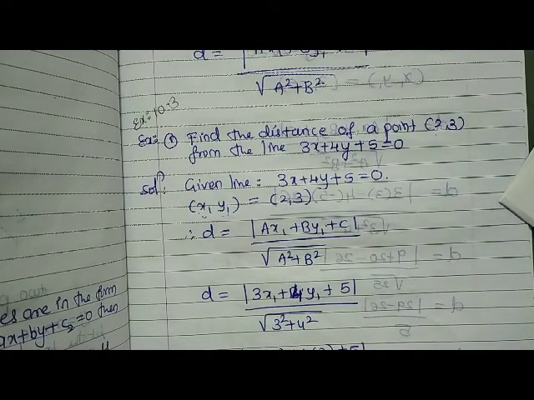First one, find the distance of the point 2, 3 from the line 3x plus 4y plus 5 is equal to 0.